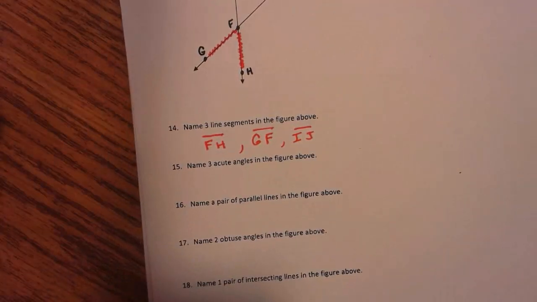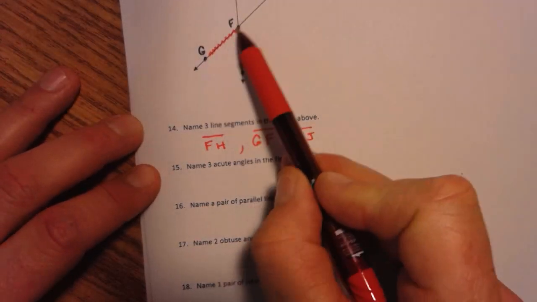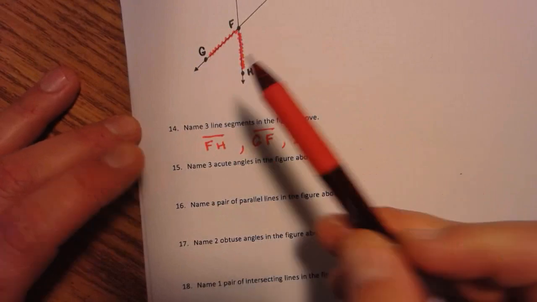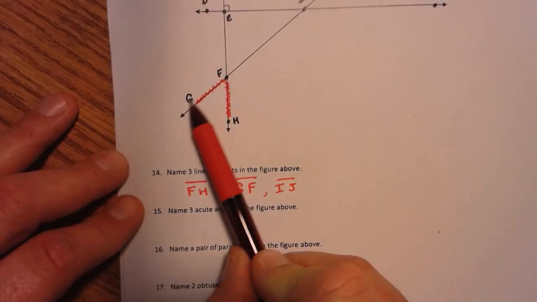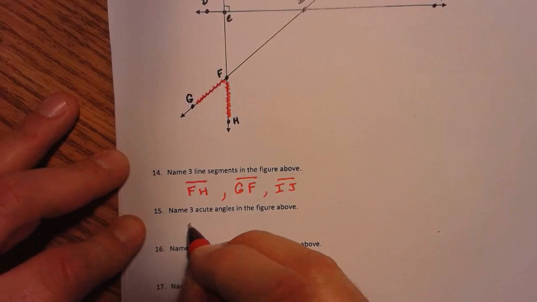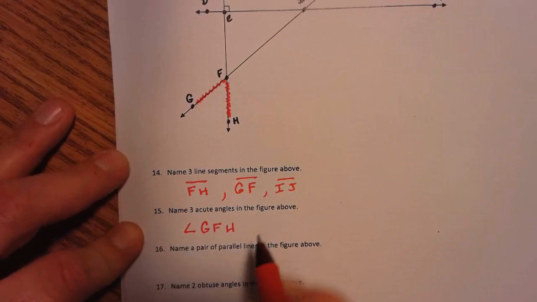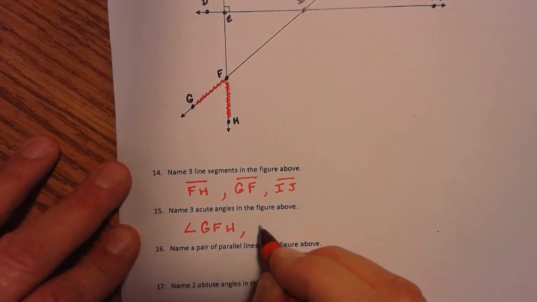Now, there's plenty of acute angles, but these two, if you notice, the 2 segments that I highlighted, if we wanted to continue to go through those points, we have 2 rays that join from the same point F here. Well, that creates an angle when you start from the same point. So here would be one angle, angle GFH. Now, you've already exhausted the possibilities of HFG, so you've got to choose another one.